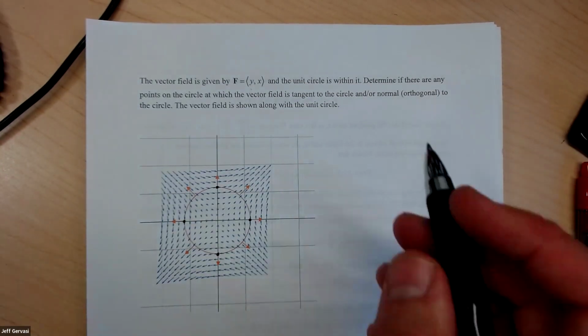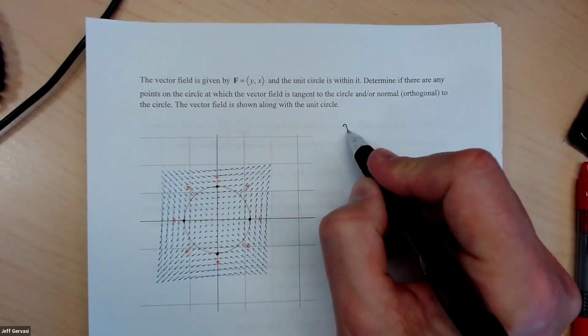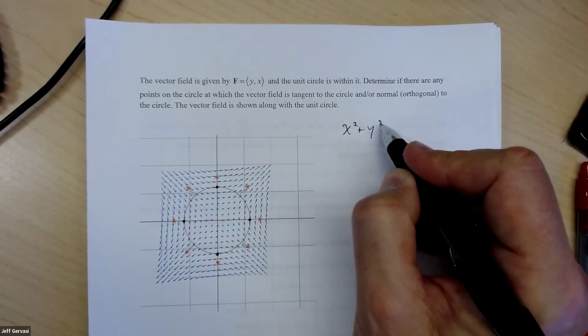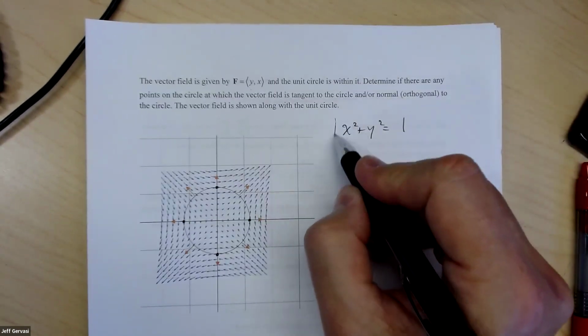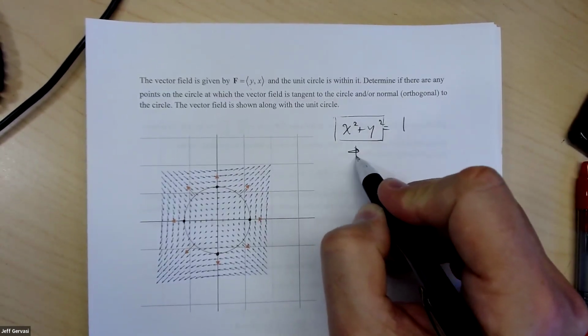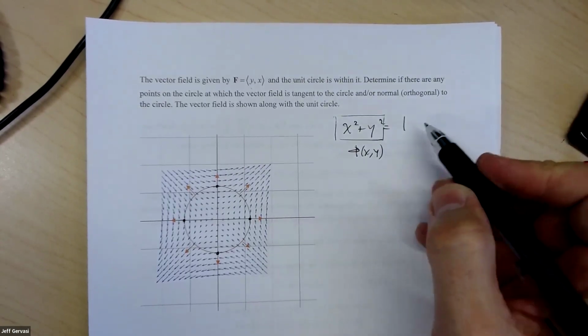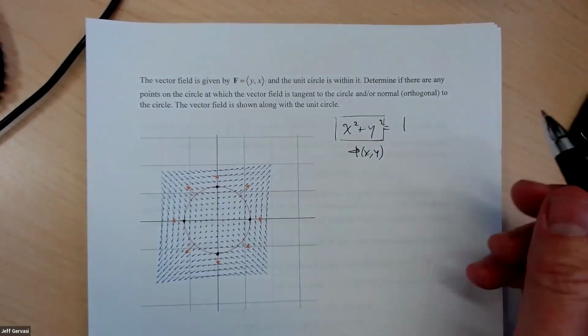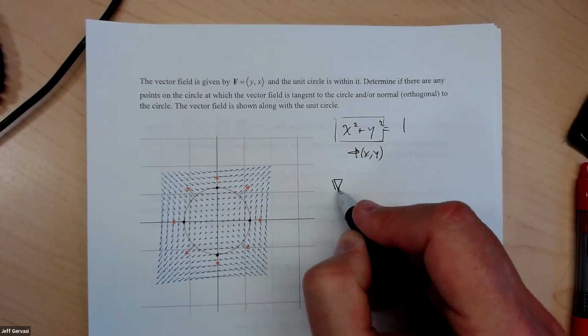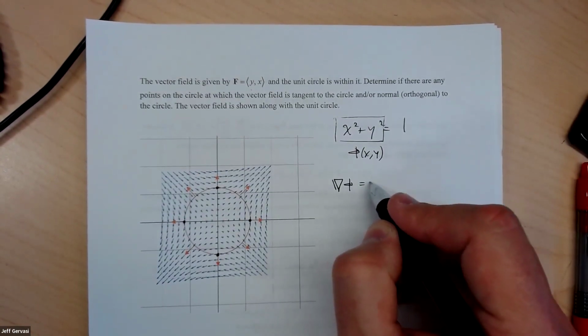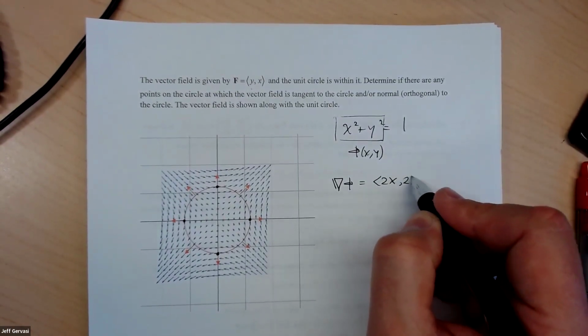And we can approach the problem the same way that we did before. We have the circle x squared plus y squared is equal to 1. And then we refer to that as phi of x and y. We said it has the form of a level curve. The gradient, of course, as before, was this.